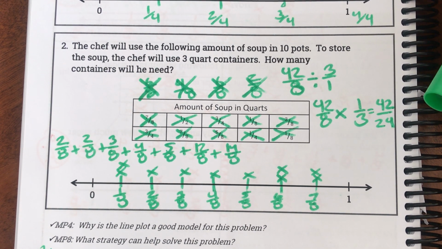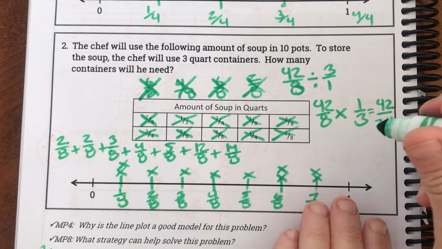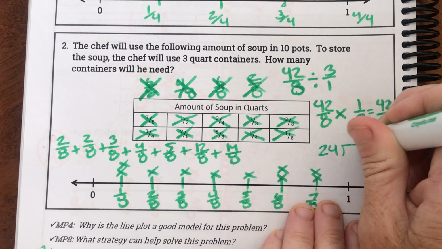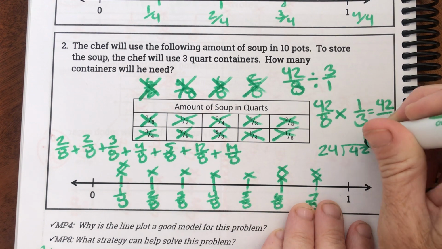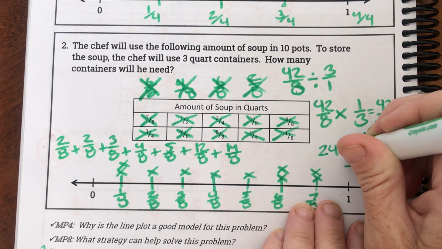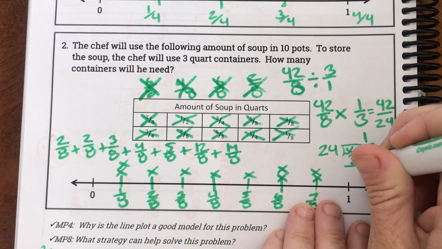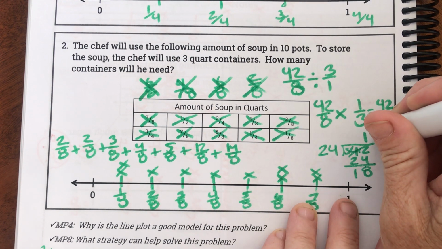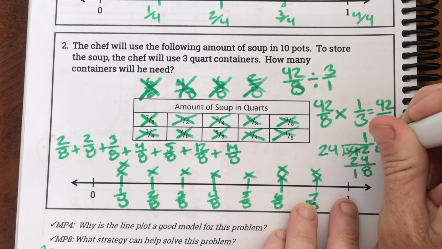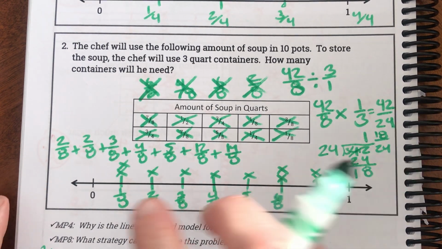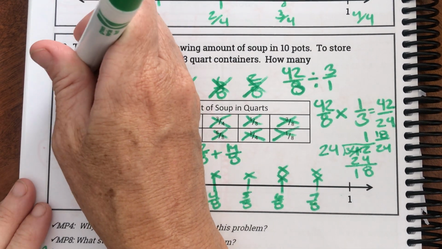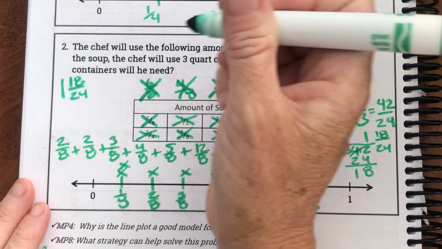So I could use division for that. I could say 24 could fit into 42 one time, and what's left over? Well, what's left over is 1 and 18/24. So my answer would be 1 and 18/24.